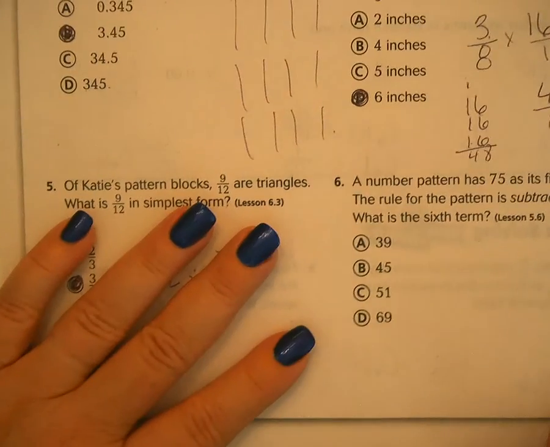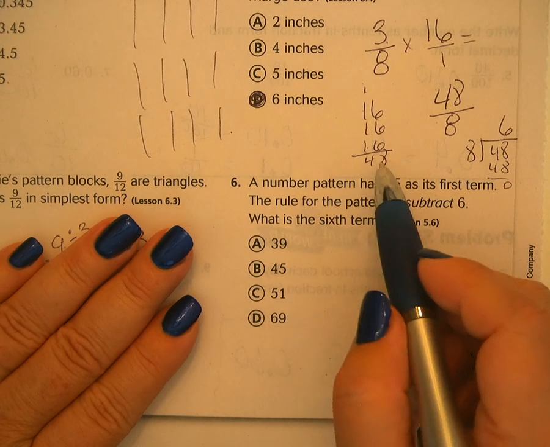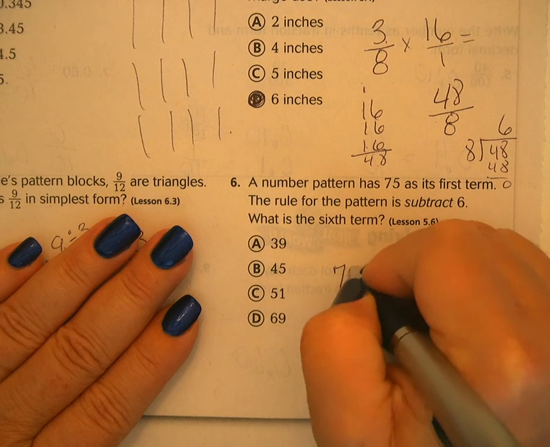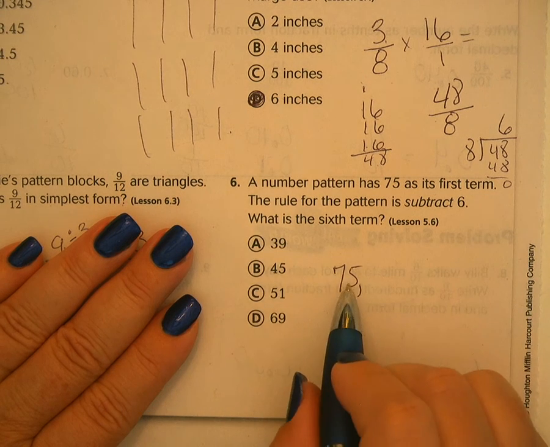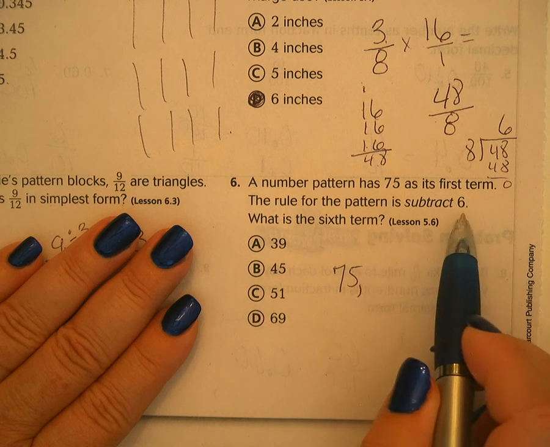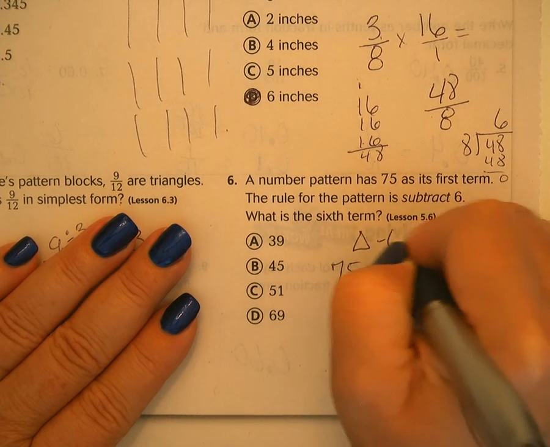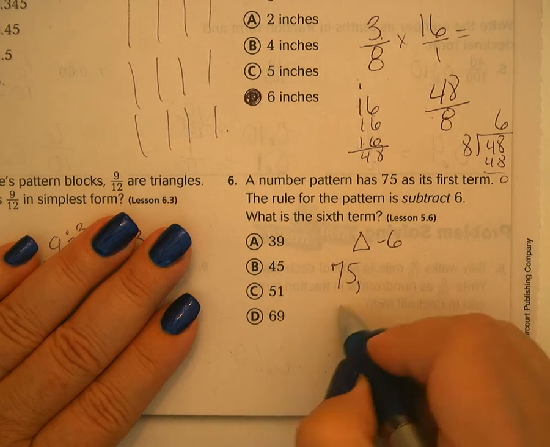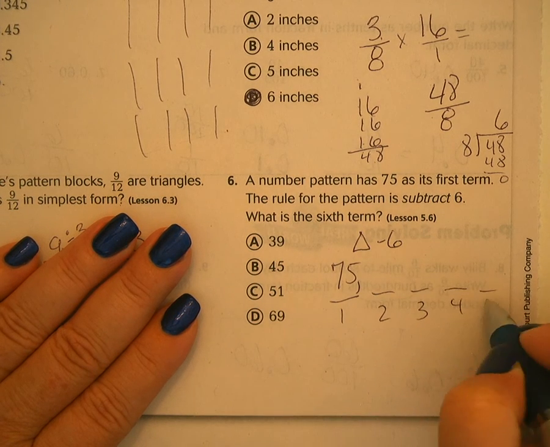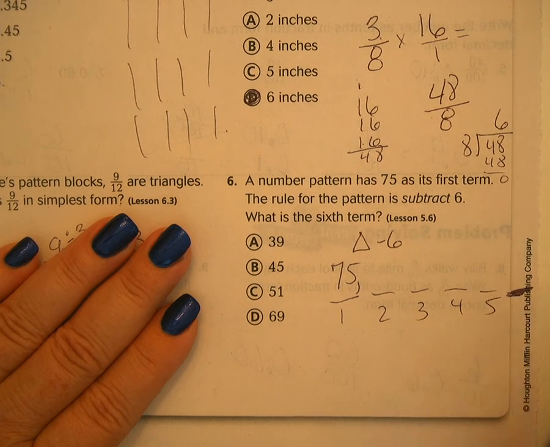And last, we have number 6. A number pattern has 75 as its first term. So the first number is 75. The rule for the pattern is subtract 6, minus 6. What is the sixth term? So this is number 1, 2, 3, 4, 5, and then the final one will be my answer right here.